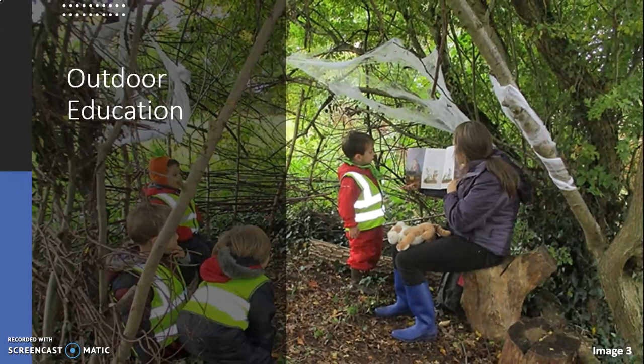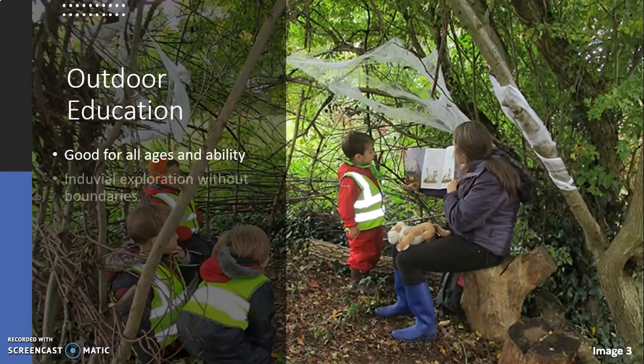Outdoor education. Outdoor learning, such as forest schools, is the final principle within my educational ideology. In my opinion, outdoor education is beneficial because it is good for all ages and ability. This is because anyone of any age or ability can learn something new within an outdoor environment. It allows children to explore freely.